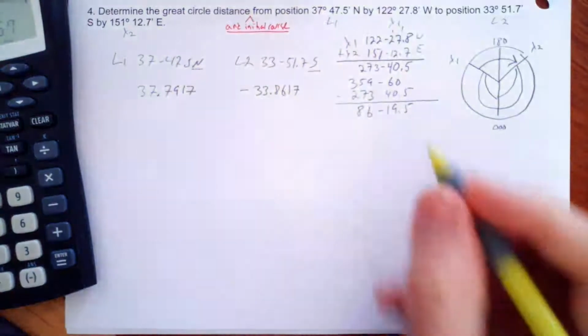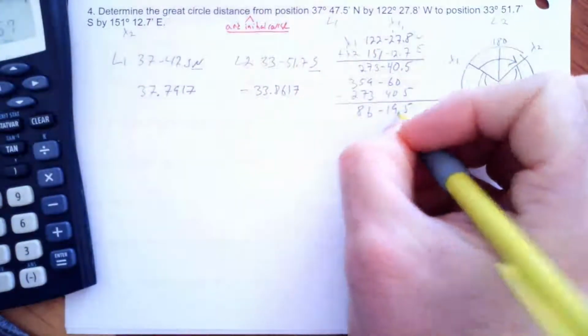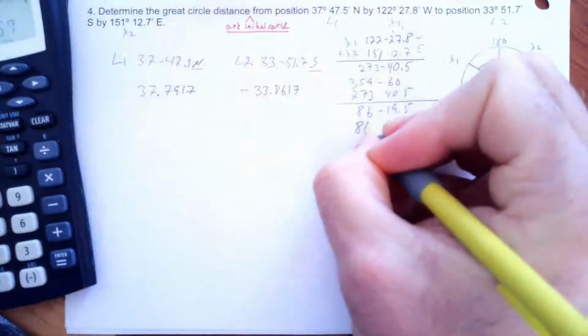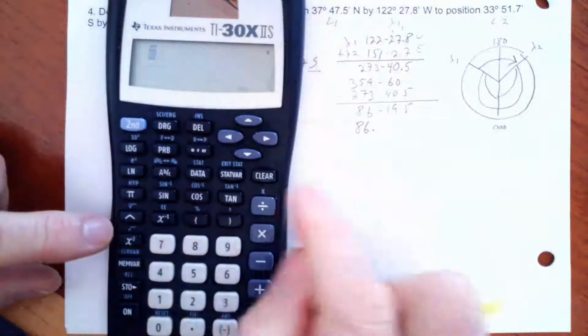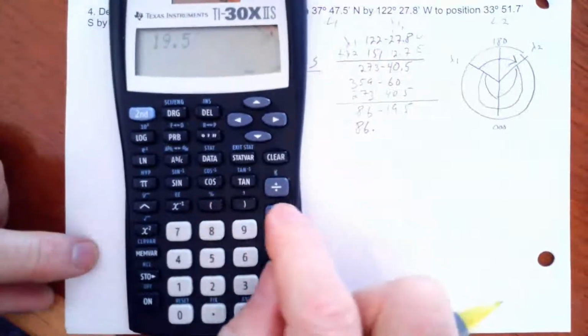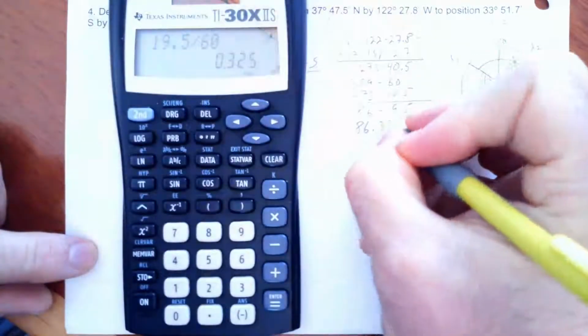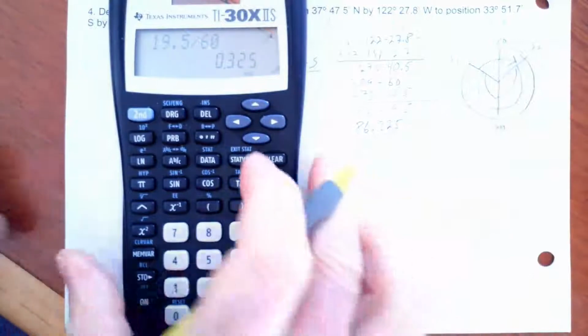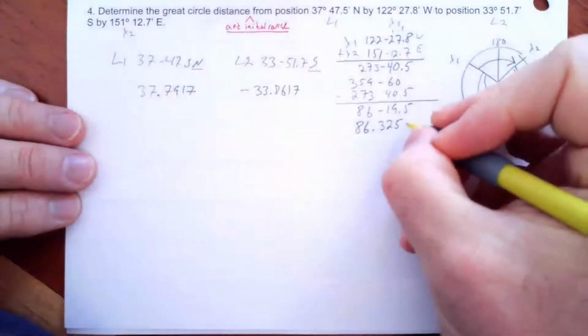Great. So now what I got to do is take this 19.5 and convert that into a decimal. So this is going to end up being 86 point. Now let's figure that out. Let's see, 19.5 divided by 60, and that gives me 0.325. I only need to take that out to 3 places because there is no fourth decimal. Okay, and that's to the west if I really want to know that.